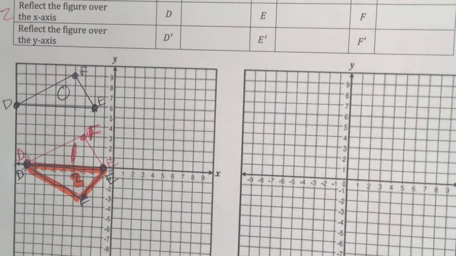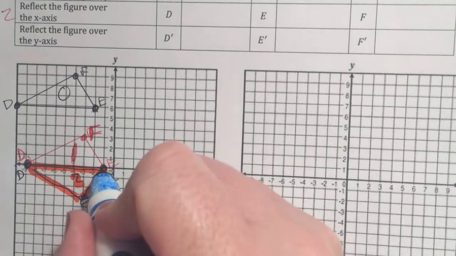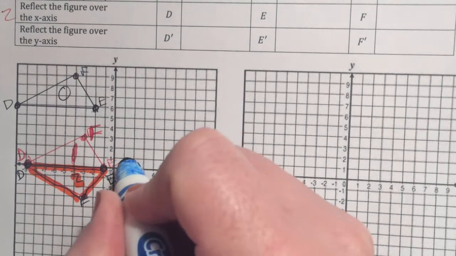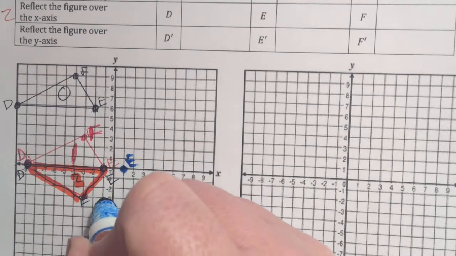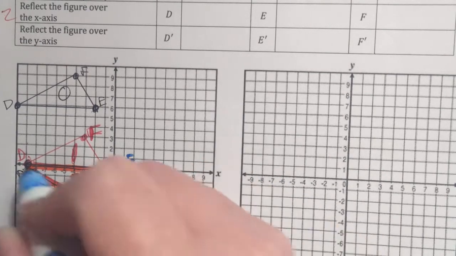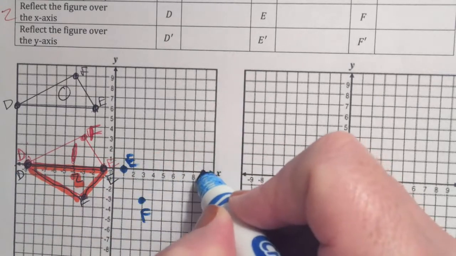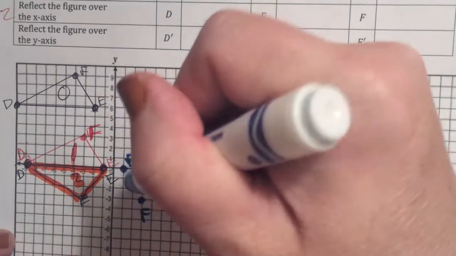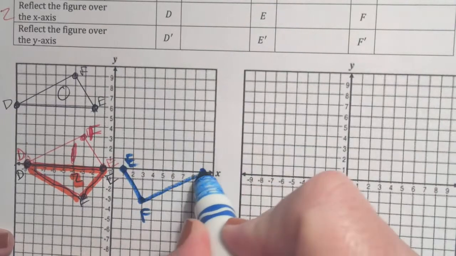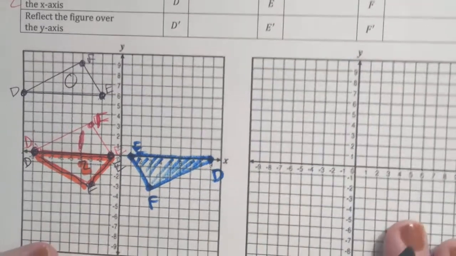So then instead, reflect over the y-axis. So here's the y-axis. So E is 1 hop away, go 1 more hop, there's your E. F is 1, 2, 3 hops away, there's your F. D is 9 hops away, go 9 more hops, and there's your new D. And there's your final answer.